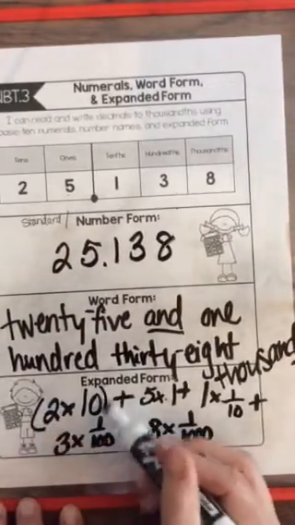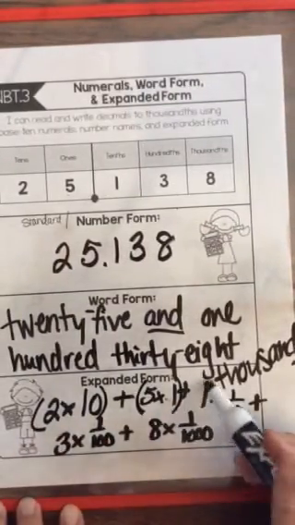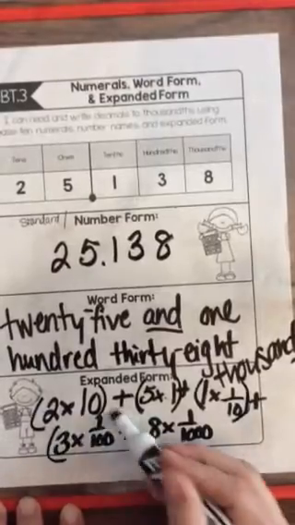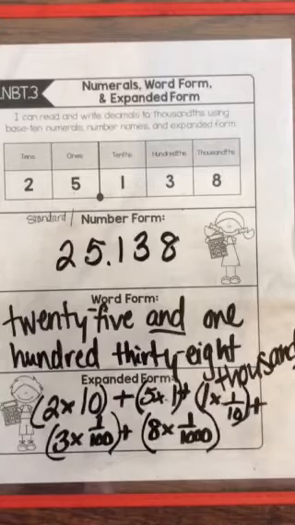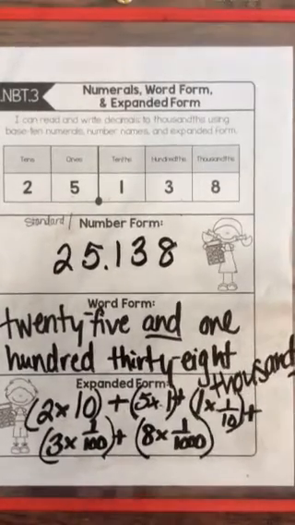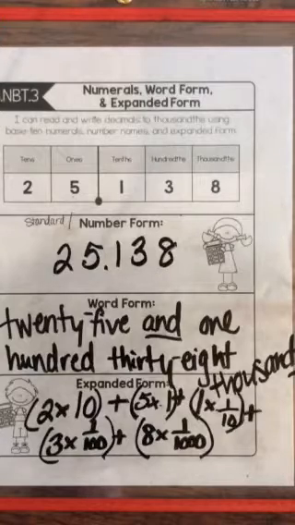I like to use parentheses as my grouping symbol because there are some numbers that don't necessarily always have every place value. And so this helps me keep track and make sure that I get every single one of my place values so that I get all of my expanded form answers correct.